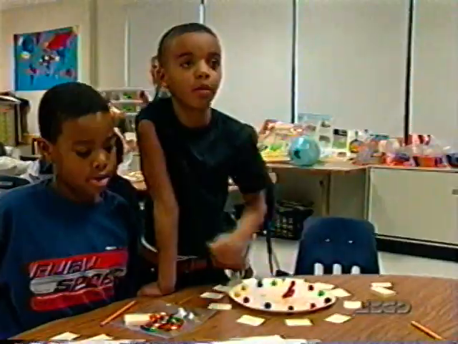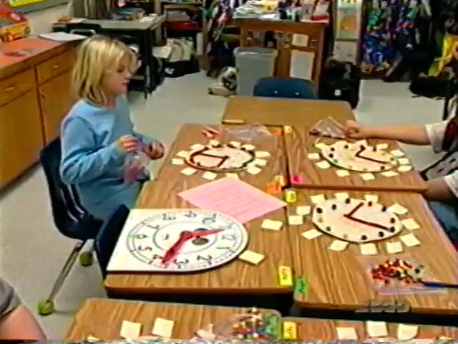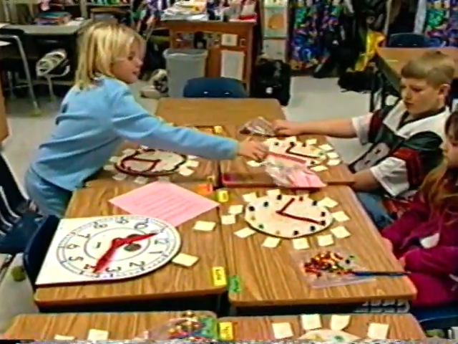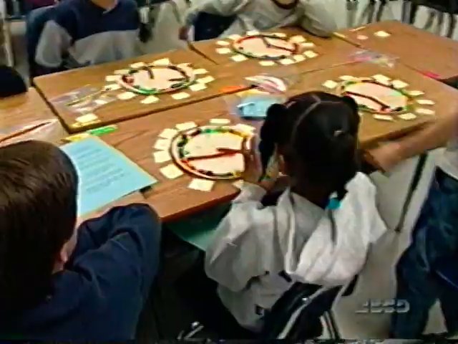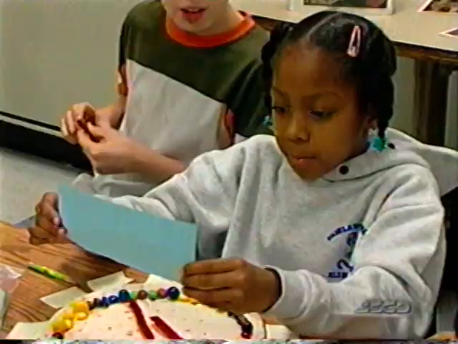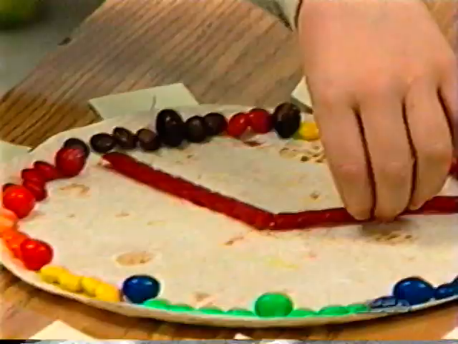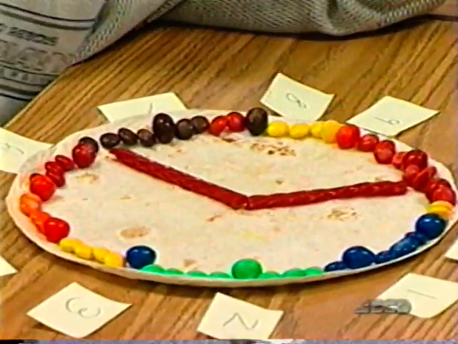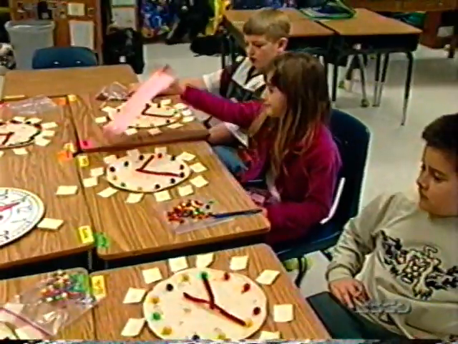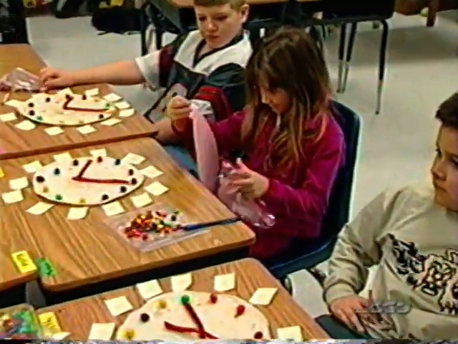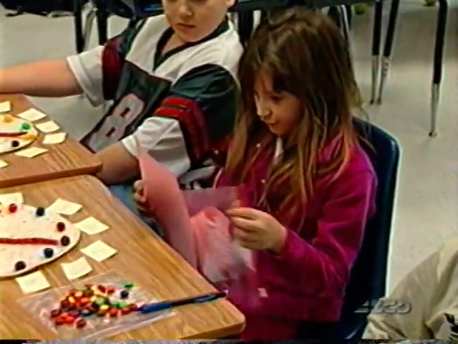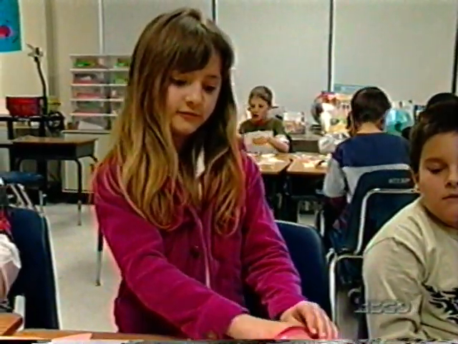Where the tiering came in was their time slips that they were reading off of had different times. The blue group is my group that is the closest to the benchmark of telling time to the nearest minute. My pink group is the group that hasn't quite shown me that they're there yet, and they were working on time to the 5-minute interval today.